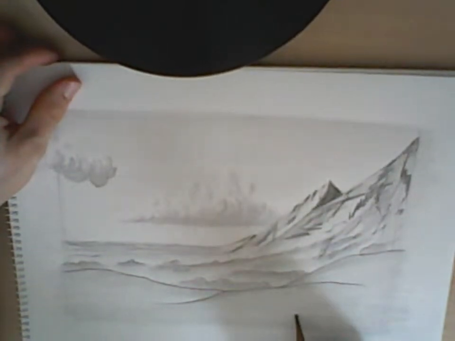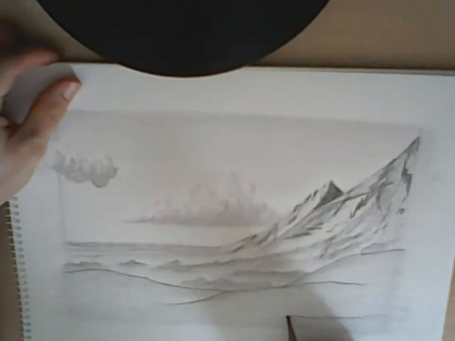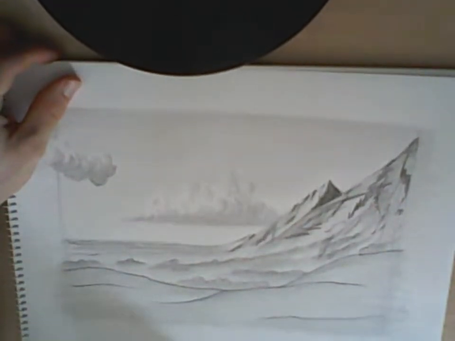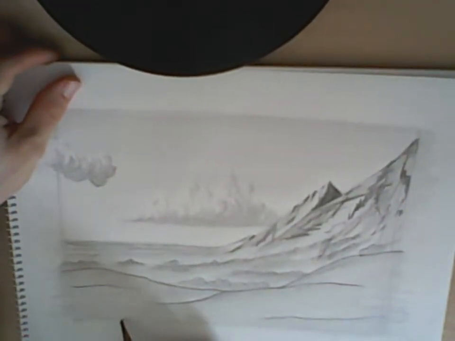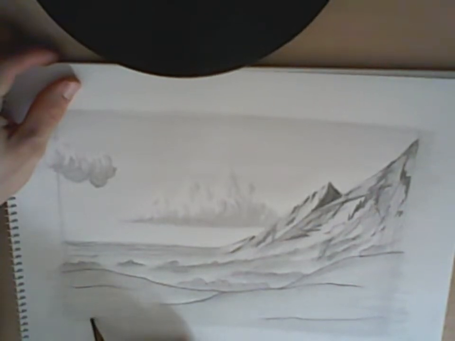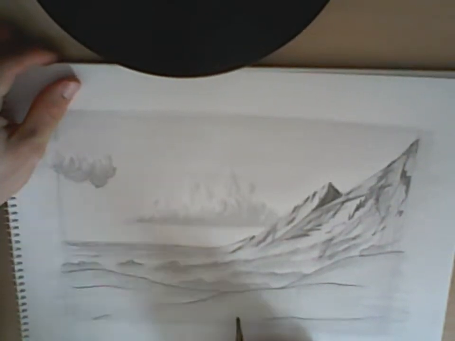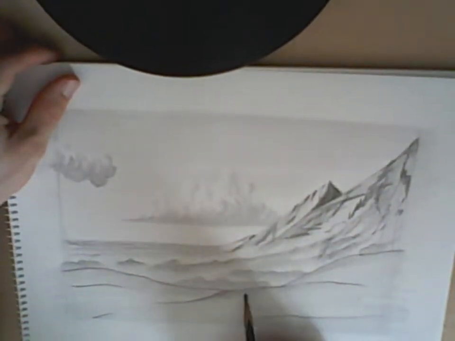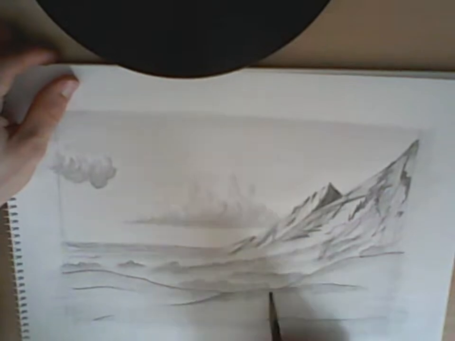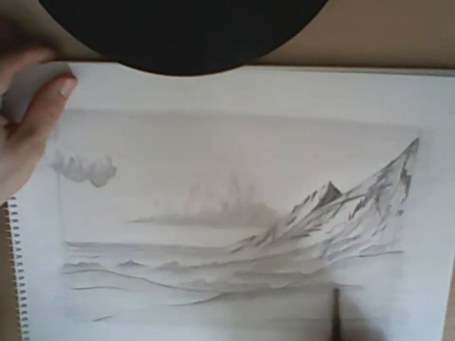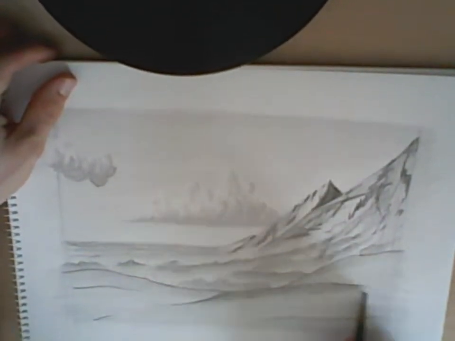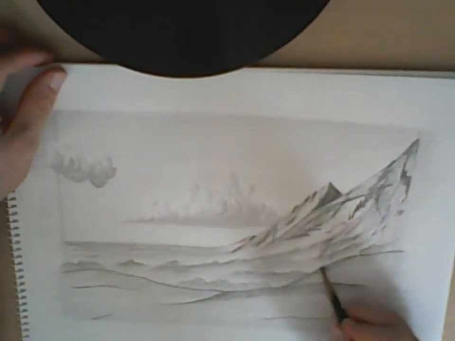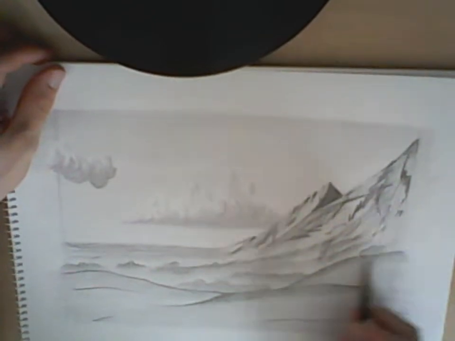draw a couple more elevations, just some lines. Maybe another one here. And then below those lines, I'll give the land a little darker value. Right there. And up here.